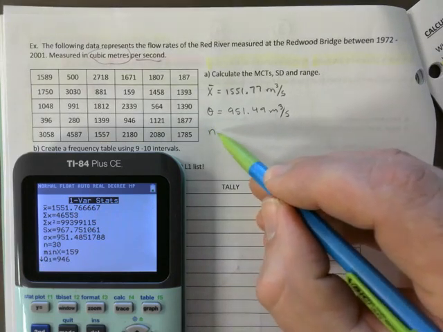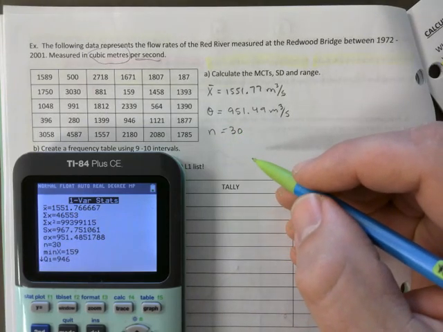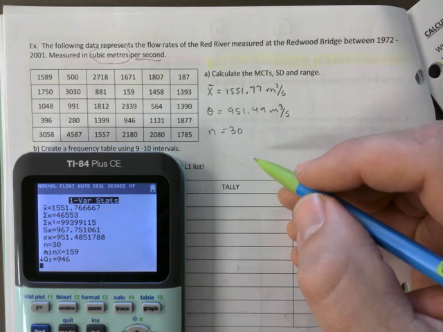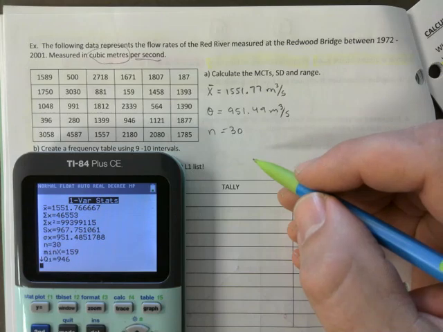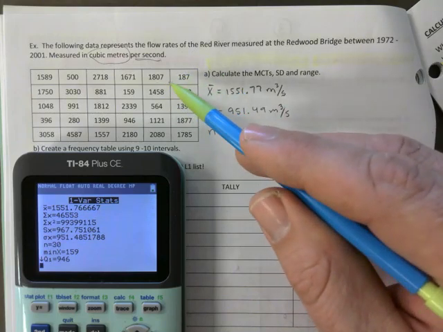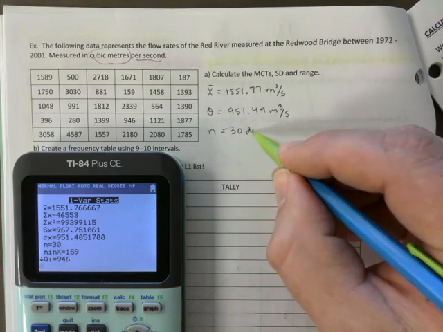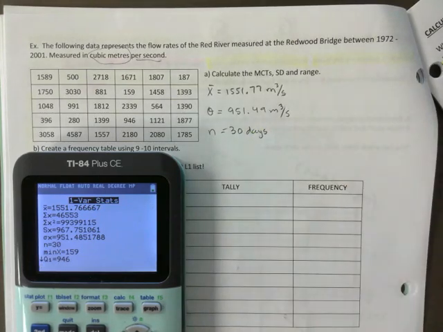N is 30. So what do you think 30 would be at this point? If you had to guess. So these are flow rates, right? So these are different days, right? 30 different instances. So 30 days that we took measurements.